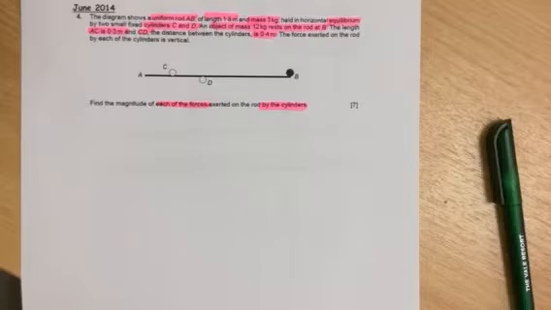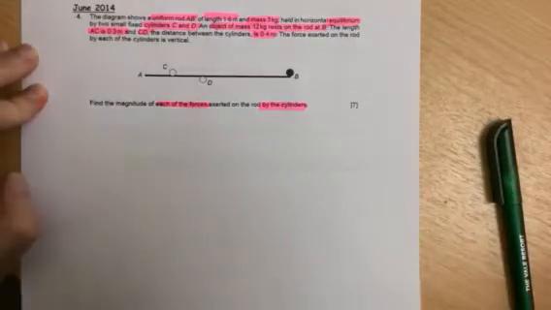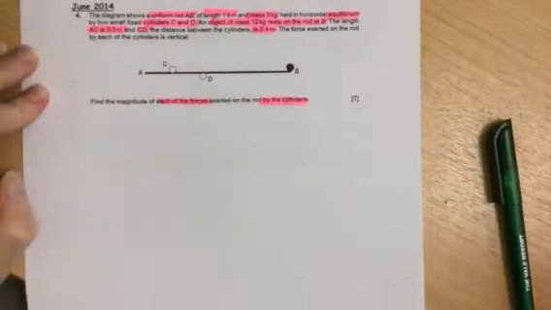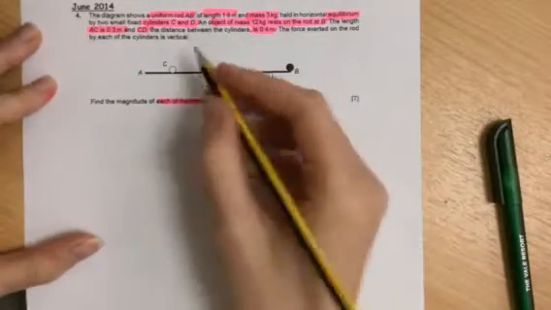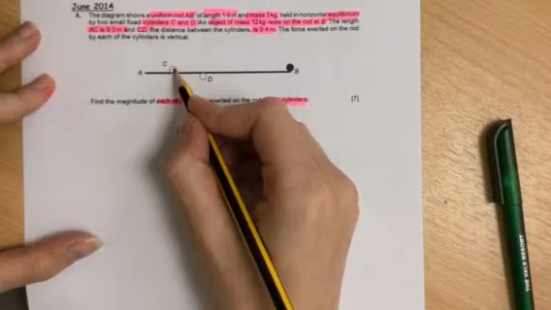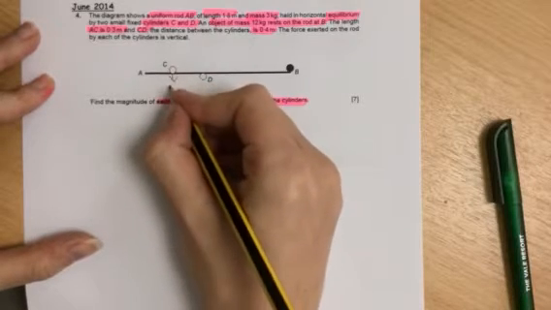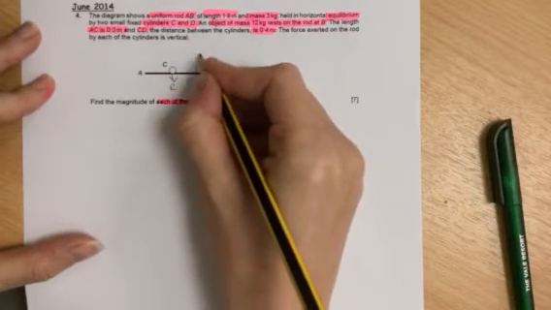Whenever you get a question like this, the first thing you should be doing is putting on all of the forces on the diagram, with a sharp pencil. At C, if there's an object on top of it, the reaction acts down. If there's an object below, the reaction acts up.